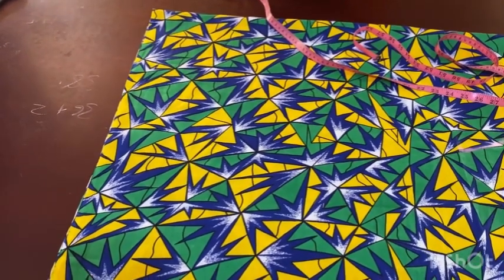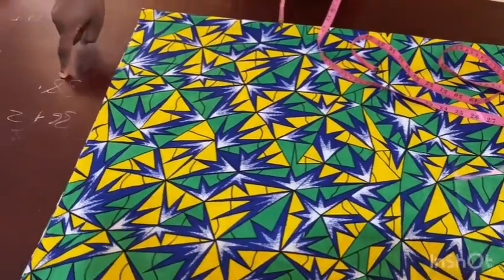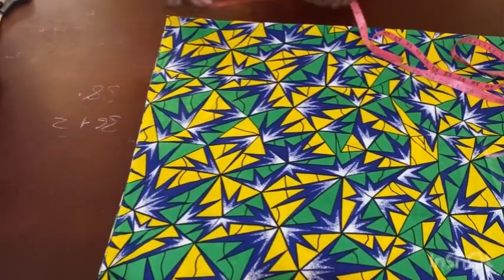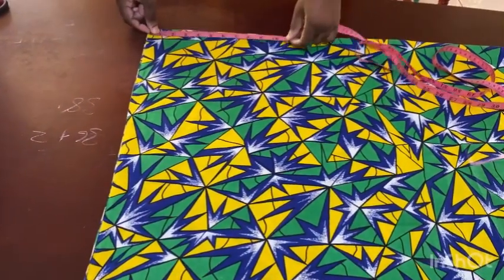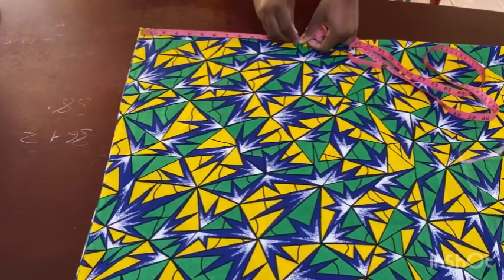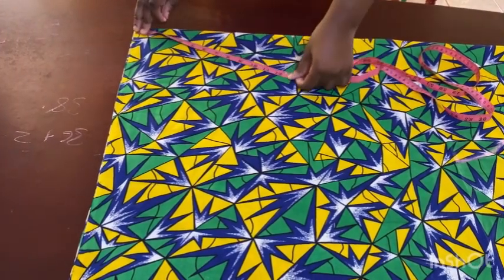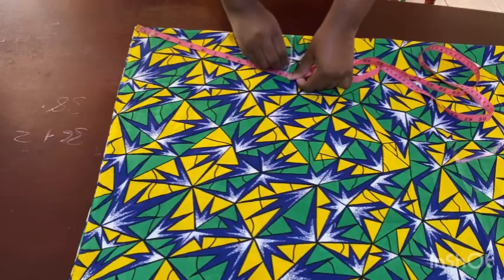You understand? So if I divide this by 3.14, what I'm going to have is about 12.1. So I'm going to go ahead and mark 12.1 all the way from this point here, just like that.